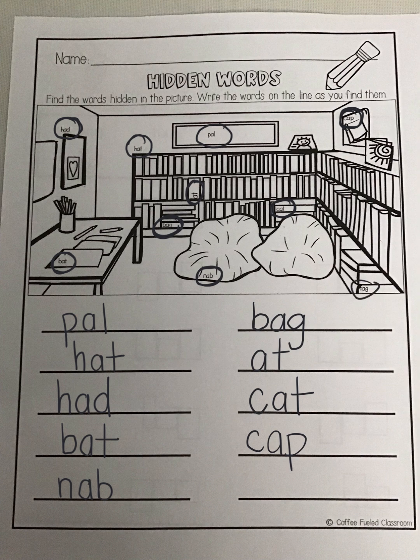Last word down here in the corner, the word is tag. T-A-G. Tag. T-A-G. Tag.